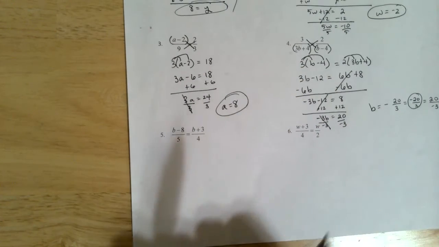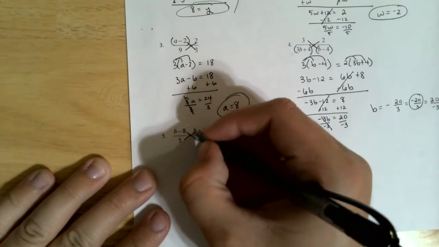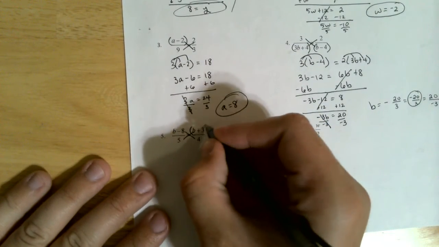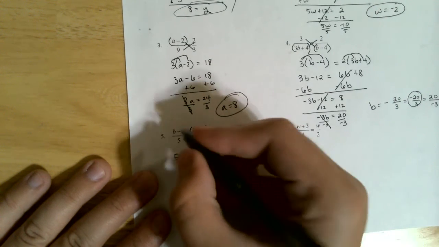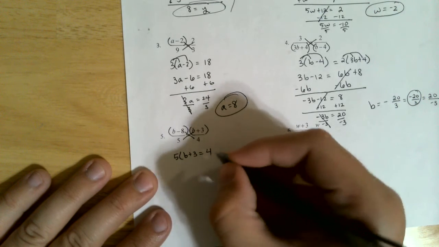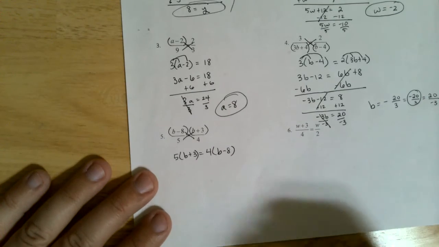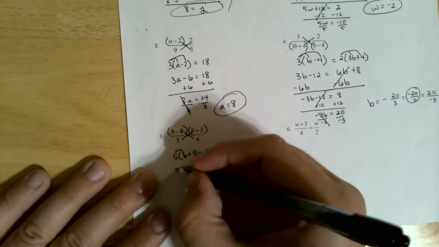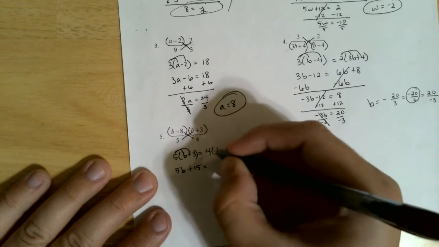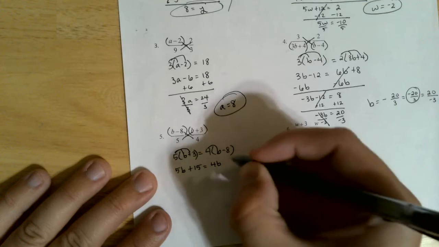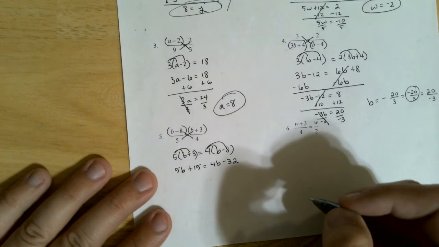All right, number 5. B minus 8 over 5 is equal to b plus 3 over 4. Cross multiply. 5 times b plus 3, put it in parentheses, is equal to 4 times b minus 8, put it in parentheses. Okay, get rid of the parentheses by distributing. 5 times b gives you 5b. 5 times 3 gives you 15. 4 times b gives you 4b. 4 times negative 8 gives you negative 32.